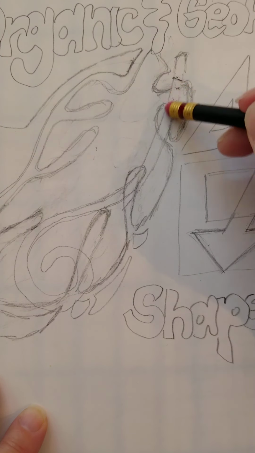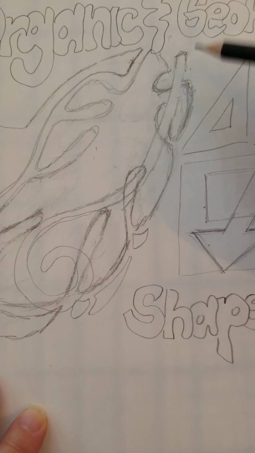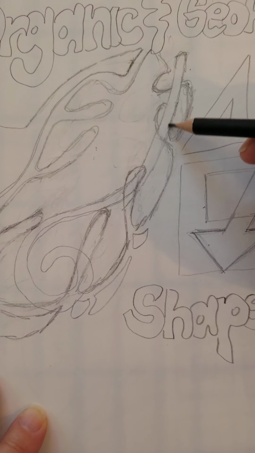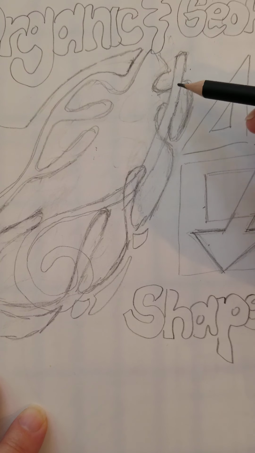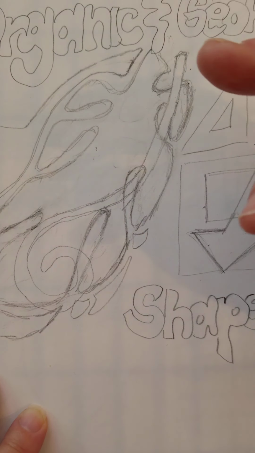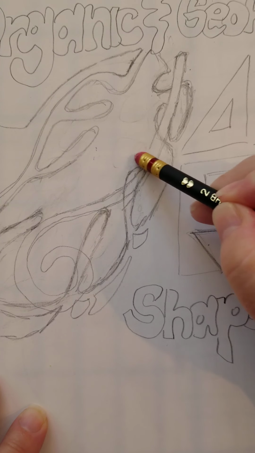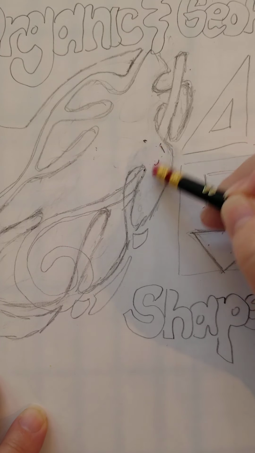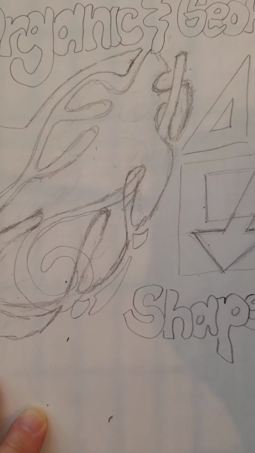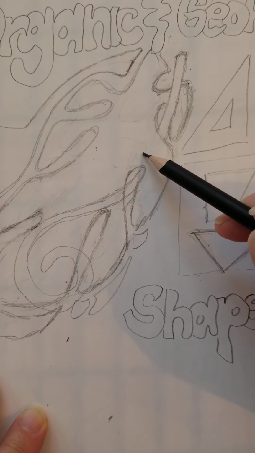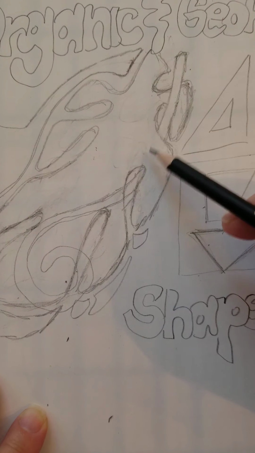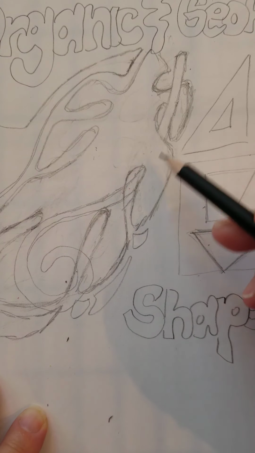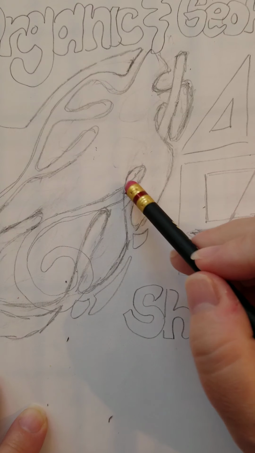So now, by erasing the lines from the organic shape underneath, I've now put this shape on top. I want it to go underneath right here, so I'm going to erase the lines for the little string organic shape so that this leaf organic shape is on top. Now this one can come from underneath and be on top again.